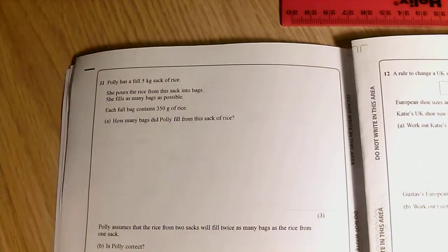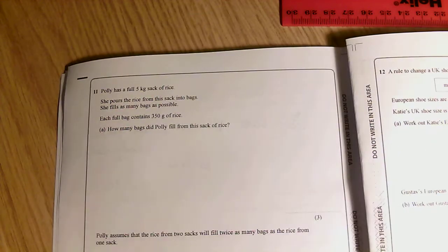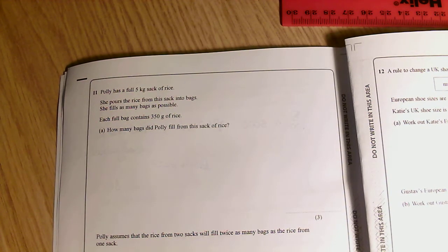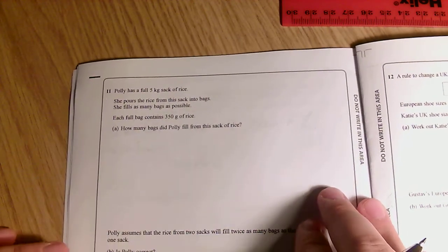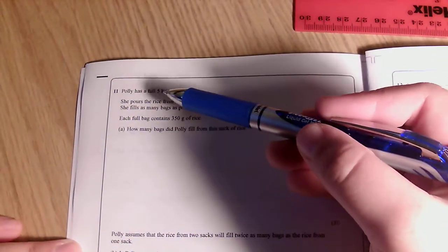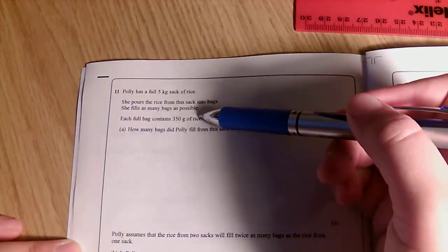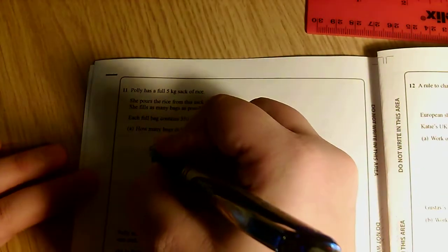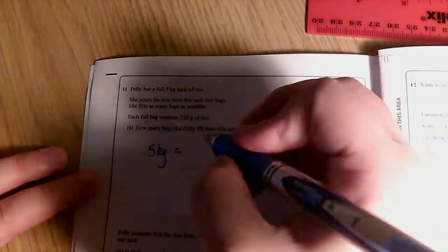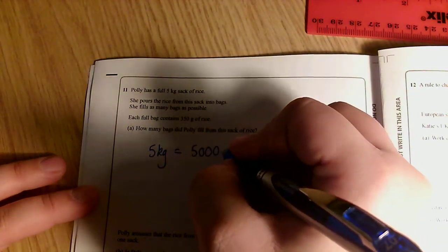Question 11. Polly has a full 5 kilogram sack of rice. She pours the rice from the sack into the bags. She fills as many bags as possible. Each full bag contains 350 grams of rice. How many bags did Polly fill from the sack of rice? So you've got a calculator here, but there's a couple of different ways that you can do this. First thing I've noticed is that that's in kilograms, that's in grams. Now I think that's going to be easier to convert the 5 kilograms into grams. So 5 kilograms, kilo means 1,000, so 5,000 grams.